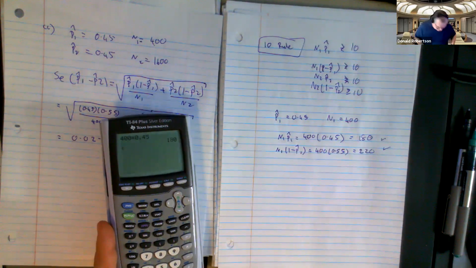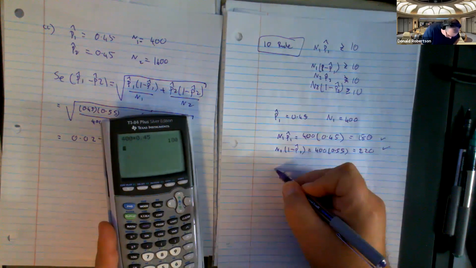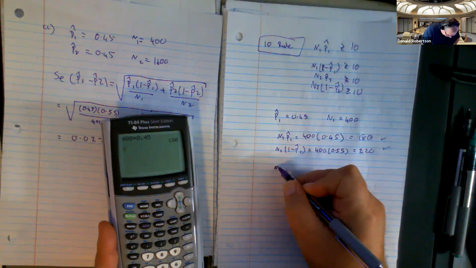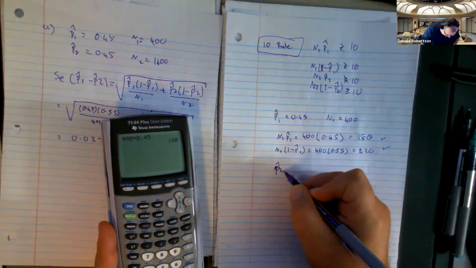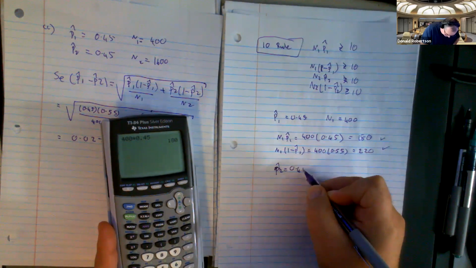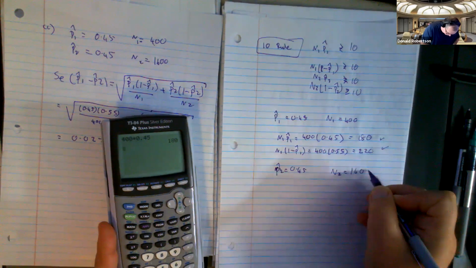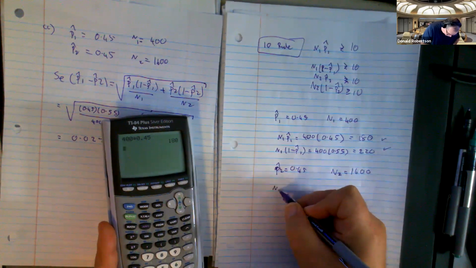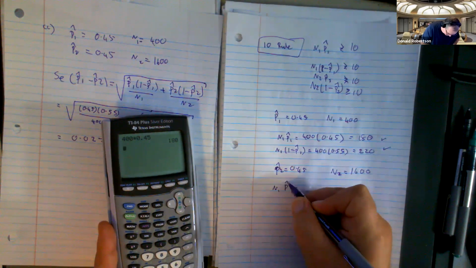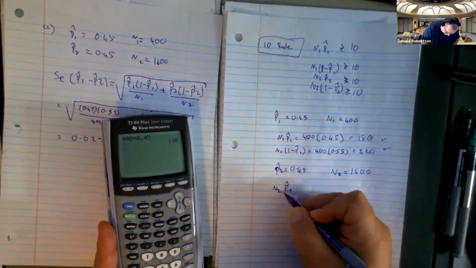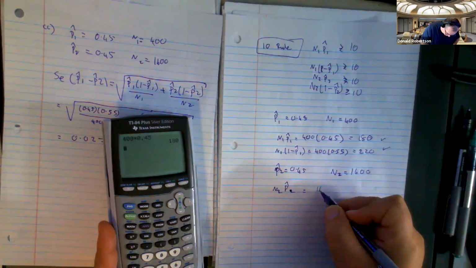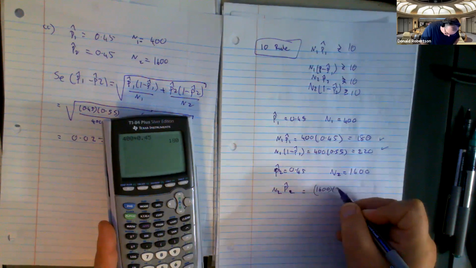So they're okay. And if you do the second one, you've got P2 hat is also 0.45, but this time the sample is 1,600, and you do N2, P hat 2, which ends up being 1,600 times that.